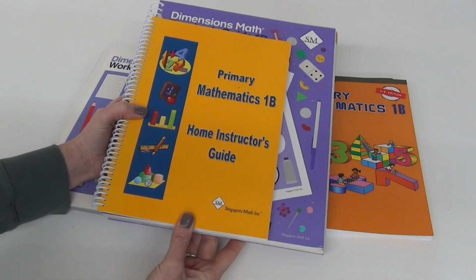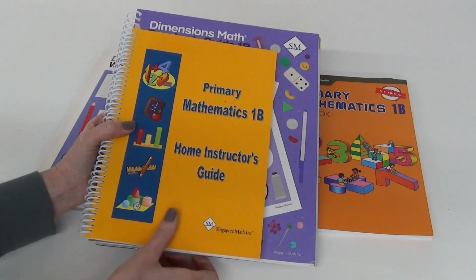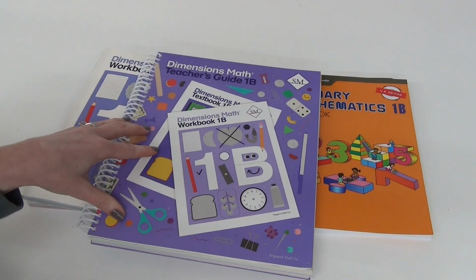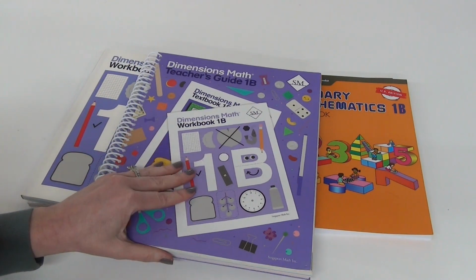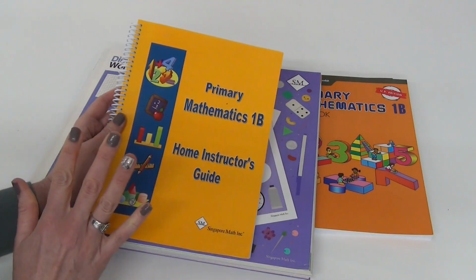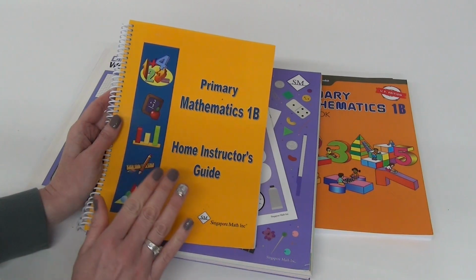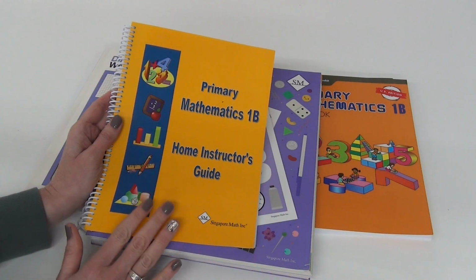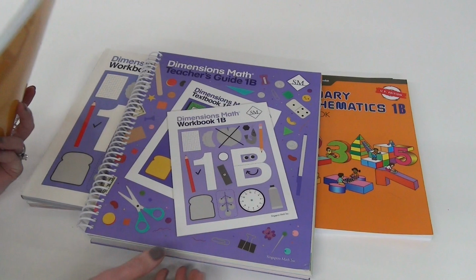Another main thing you can see is that the size difference is quite different in the teacher's manuals, both in thickness and in the actual sizing. I will say this one is made for the classroom. All the activities, the teaching, everything about the Dimensions Teacher's Guide is classroom oriented. This Primary Mathematics Home Instructor's Guide is 100% home instructor oriented. You can just tell from the way that they are introducing things. This is to the homeschool teacher. This is very much to the classroom teacher.